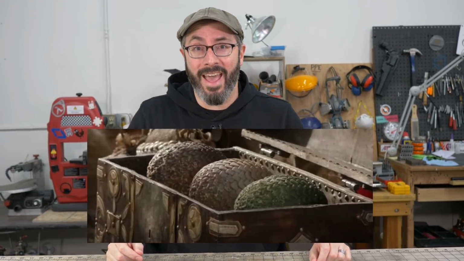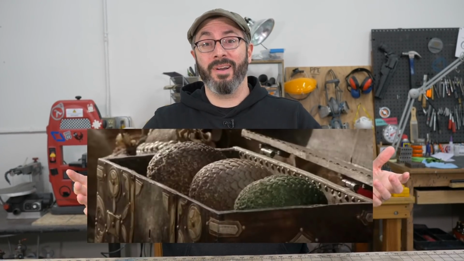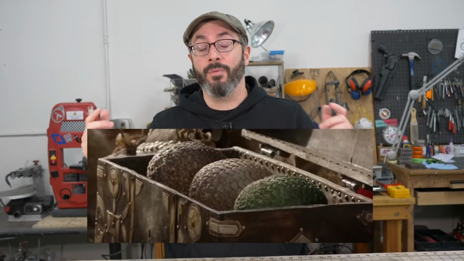Another season of Game of Thrones is upon us, and I want to make something from the series, something that'd be a good beginner project for new foamsmiths out there. So we're making a dragon egg. Not a whole lot more introduction needed. Why don't we head over to the computer so I can make a pattern?